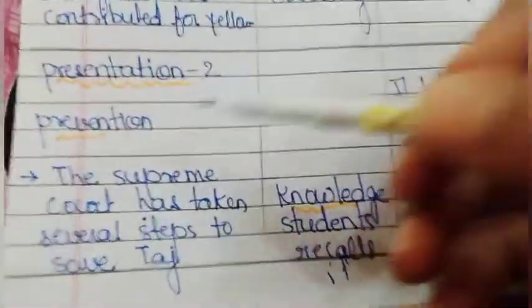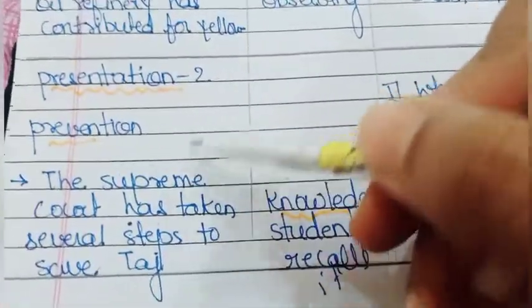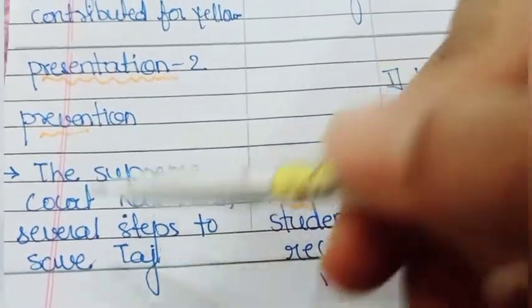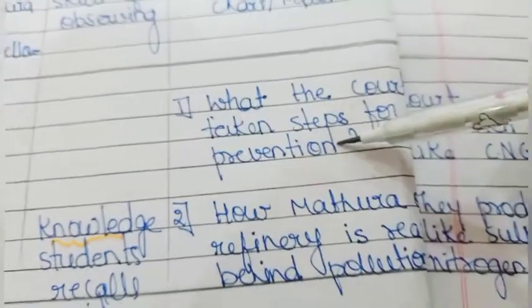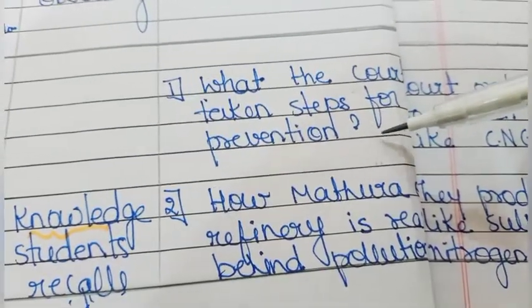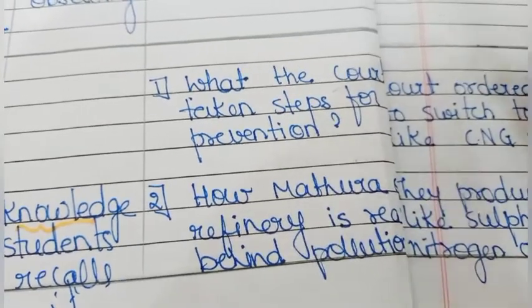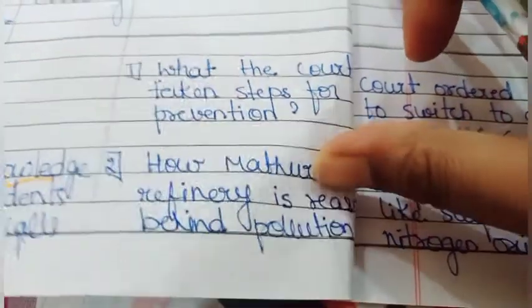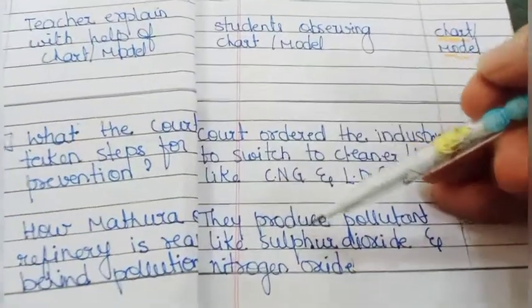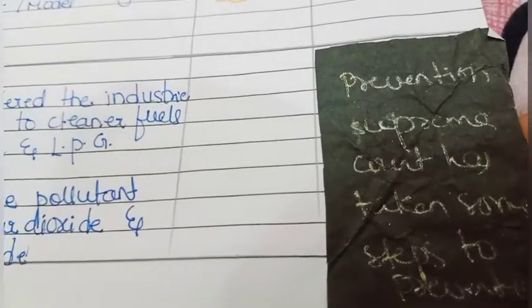Okay. Now presentation 2. Here you can see prevention. We have to tell them how we can prevent this. Okay. Here is the content. Here is question 1: what steps has the court taken for prevention? How is the Mathura refinery the reason behind pollution? And here is the expected answer. Okay. Here you can see blackboard work. I hope it is clearly visible.